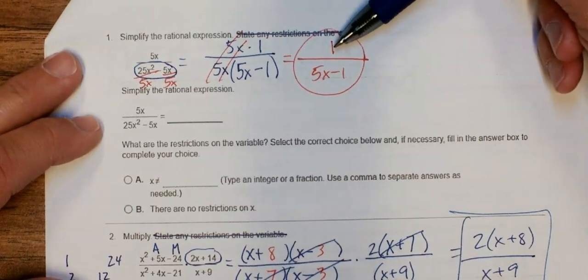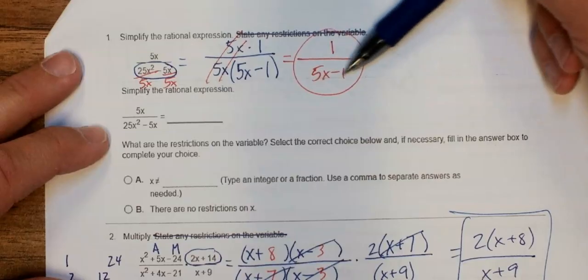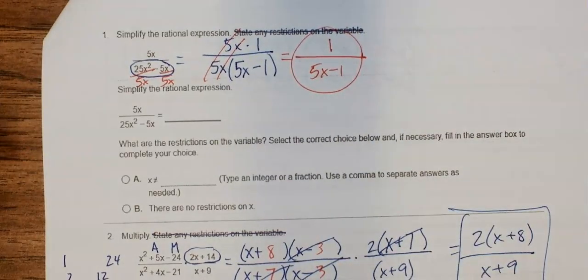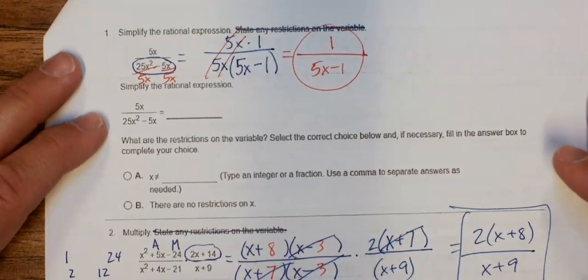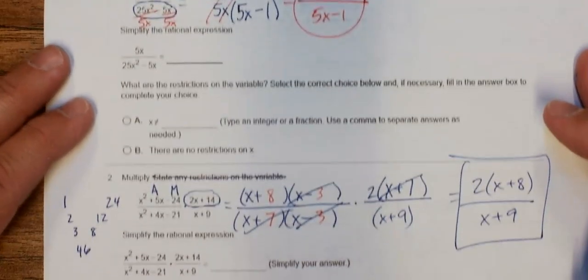And so 1 over 5x minus 1 is your final answer. Remember, don't worry about stating your restrictions on the variable. I'm not asking you those kind of questions on any of these.